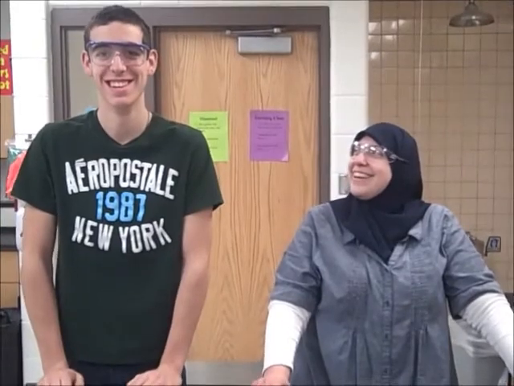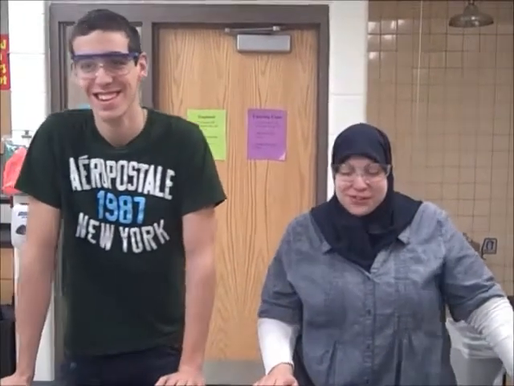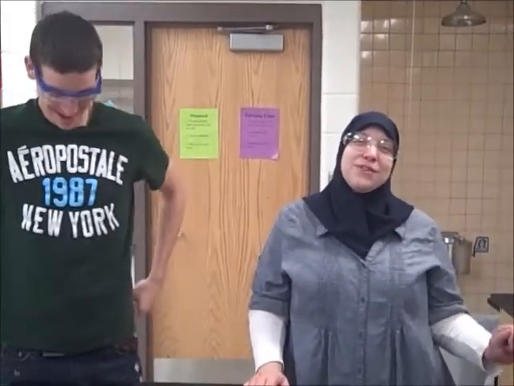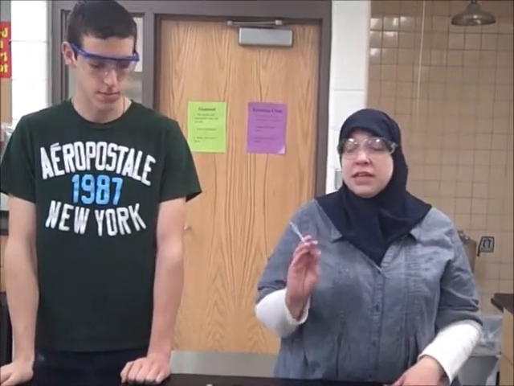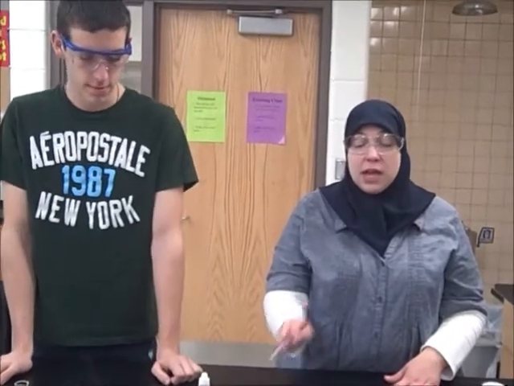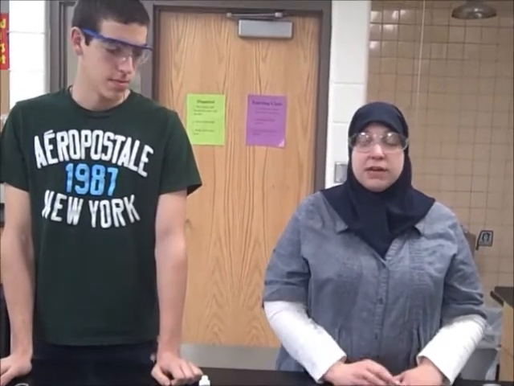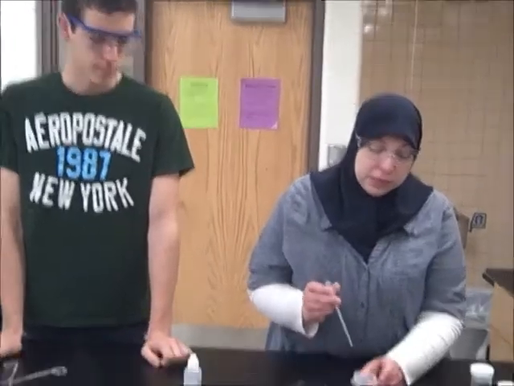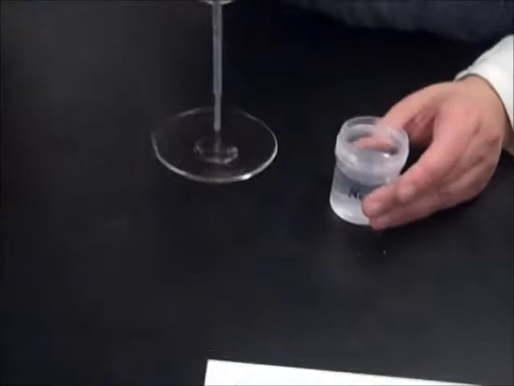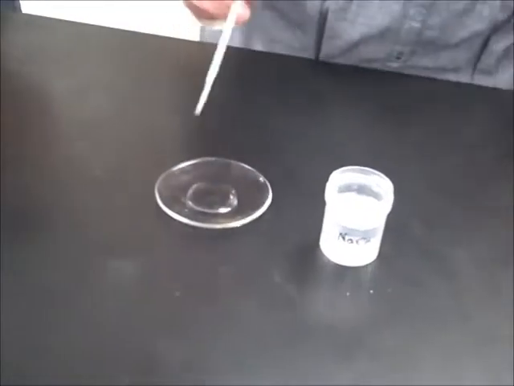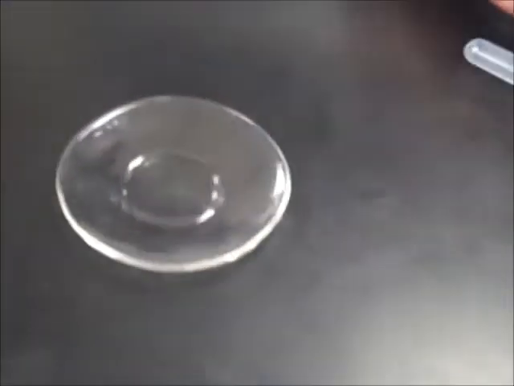Okay, this is station 5. Station 5 is an acid-base reaction, which is actually a type of double displacement. So we're still working with two ionic compounds. The cations are going to switch. In this case, though, we're neutralizing an acid, hydrochloric acid, with the base, sodium hydroxide. I'm going to start off with putting a little bit of the sodium hydroxide on the watch glass. As you can tell, it is clear and colorless.